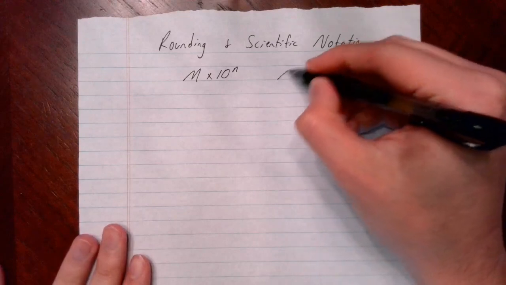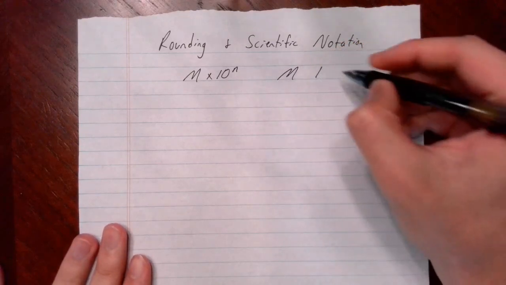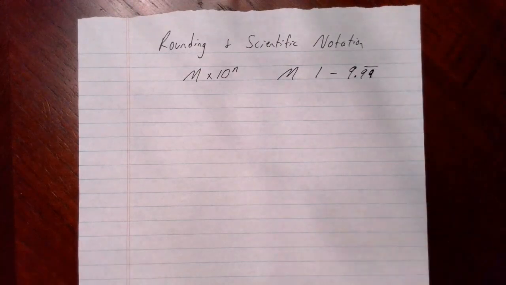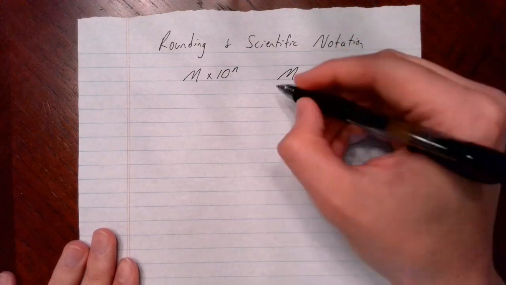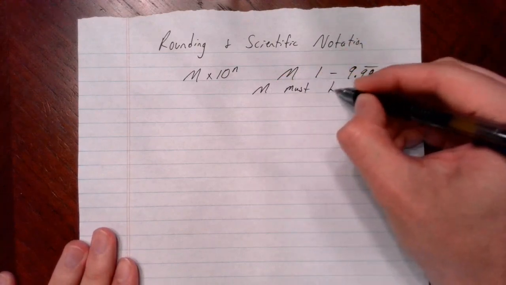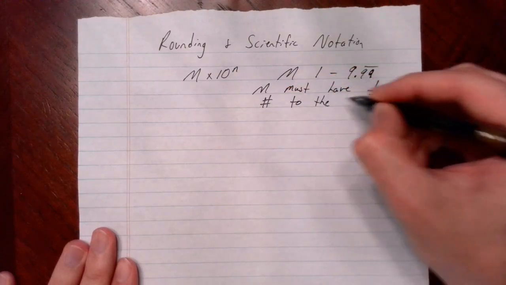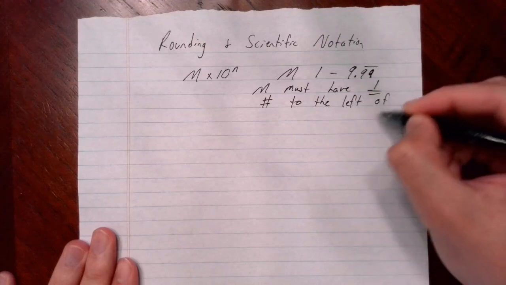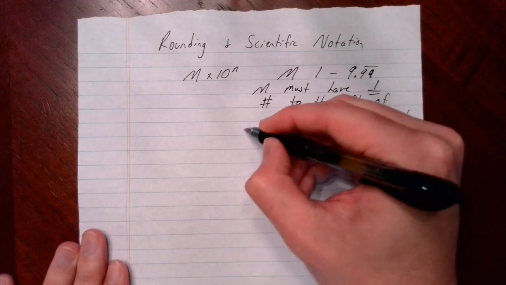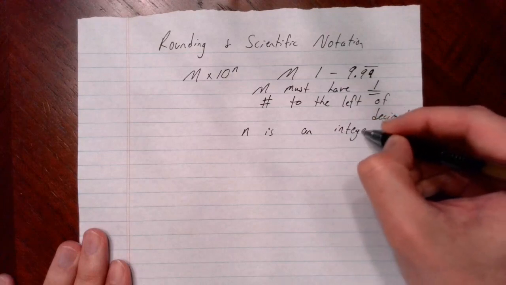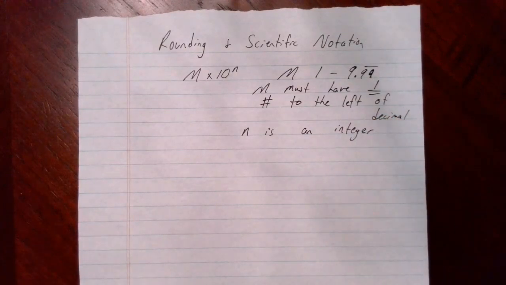m has to be some number between 1 and 9.99 repeating. So we could say between 1 and 10, but we really only want one number to the left of the decimal. So another way to write that is m must have one and only one number to the left of the decimal. And then n needs to be an integer, so that could be either a positive or a negative number. Let's look at the two examples in your notes.